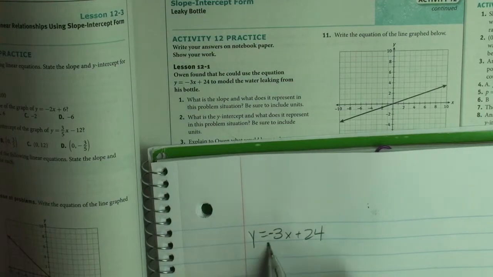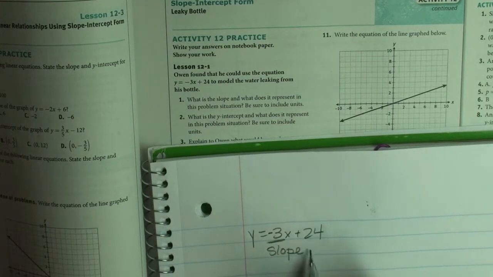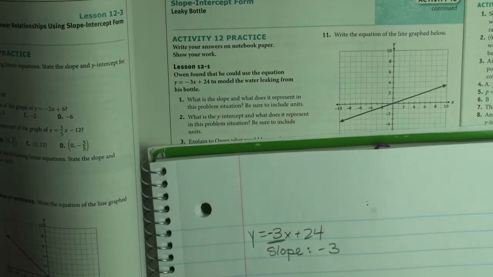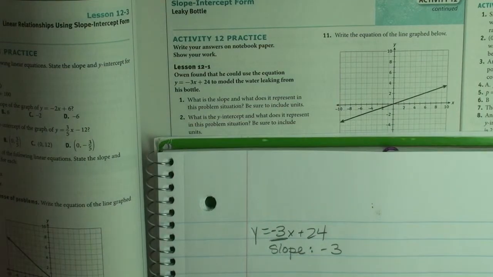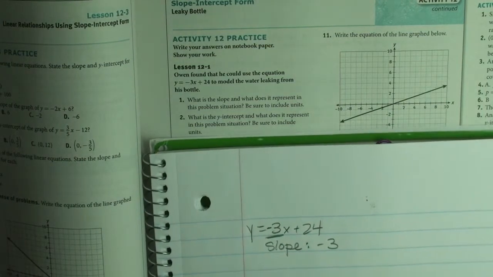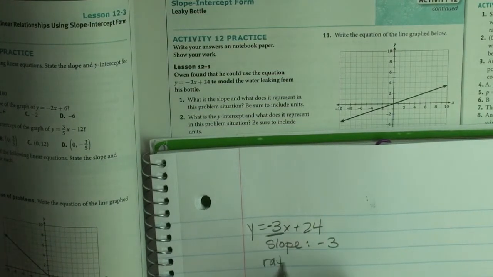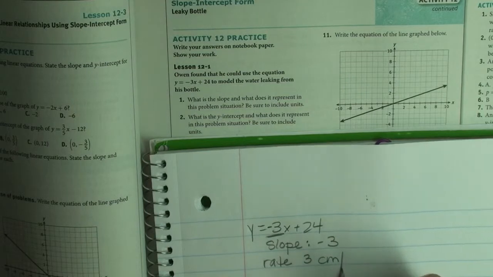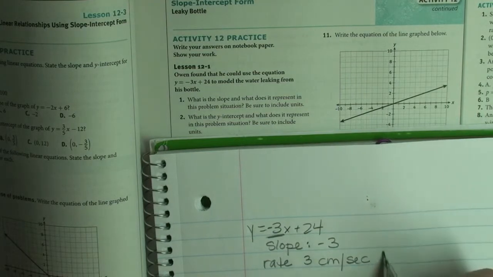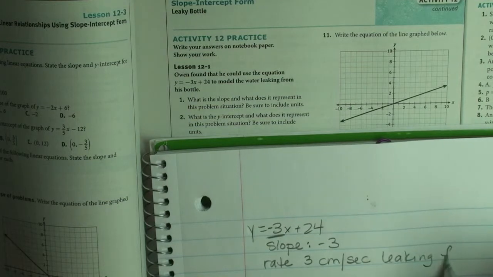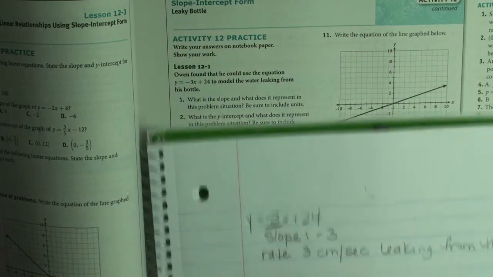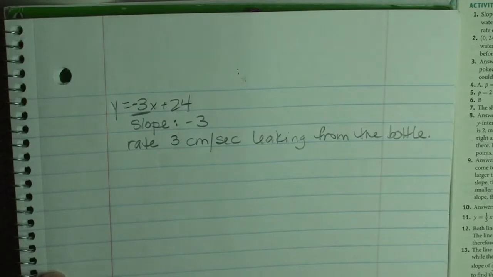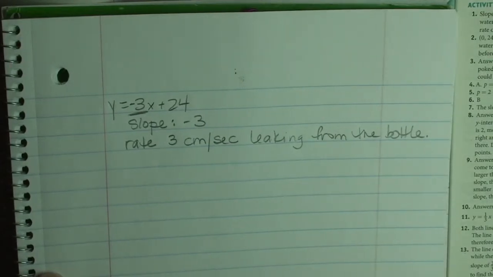So the slope is negative 3. And the slope indicates that water is leaking from the bottle at a rate of probably centimeters. We're going to say it's 3 centimeters because that's what we measured in our leaky bottle experiment. So the rate is 3 centimeters per second leaking from the bottle. So the bottle is decreasing in water, if that is helpful. That's what I wrote there. The slope is negative 3. The rate is 3 centimeters per second leaking from the bottle.